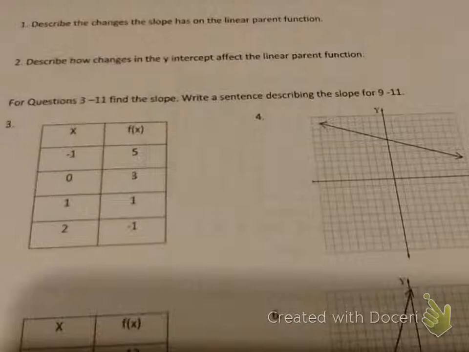So the first thing I'm going to look at is describing the change the slope has on the linear function. Now you have to remember here that the m, when the slope is greater than 1, we have a steeper slope, a line that is more steep. That's something you could put onto your note card. You can even throw in when it was less than -1.